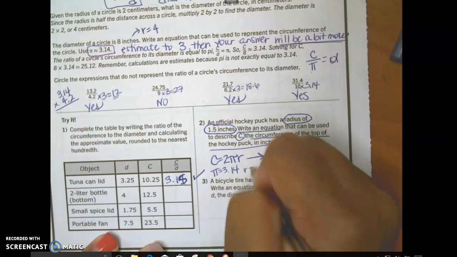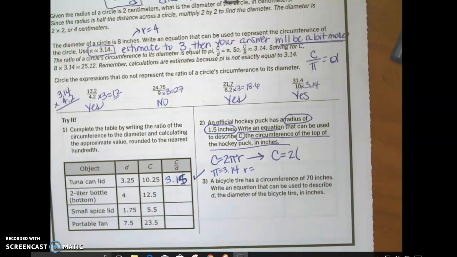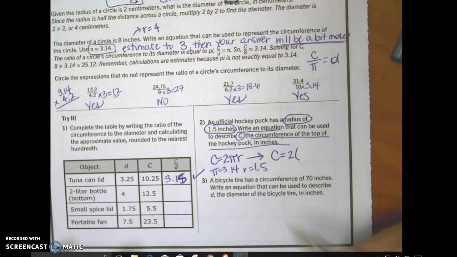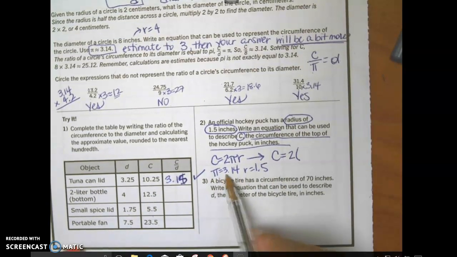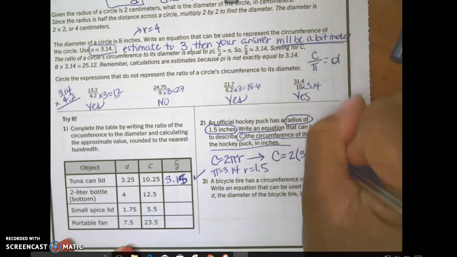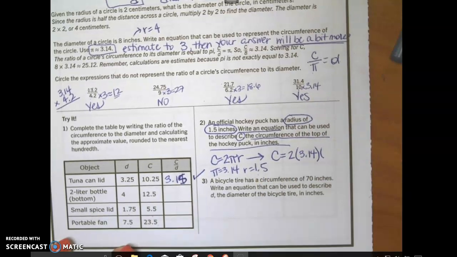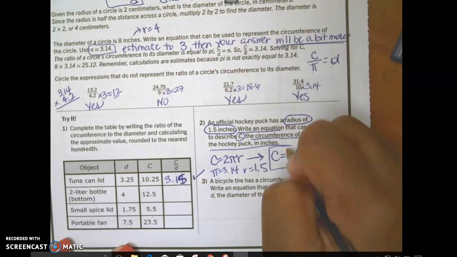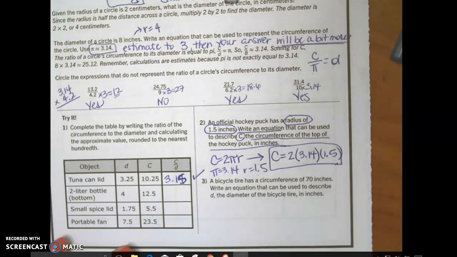And what's R? 1.5. So now I'm substituting. I'm not writing pi anymore. I'm not going to write the symbol anymore. I'm going to write 3.14. I'm not going to write an R anymore. I'm going to write what? 1.5. There's my equation. Done. I don't have to solve this one because they said to write an equation.